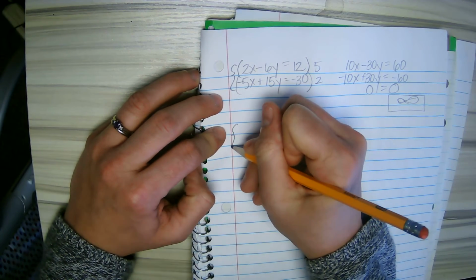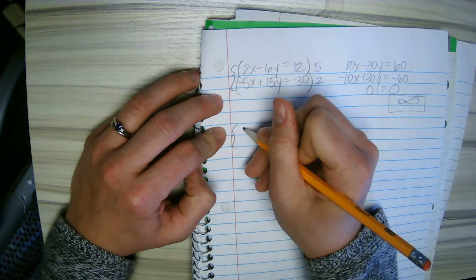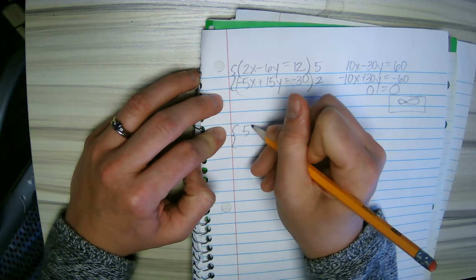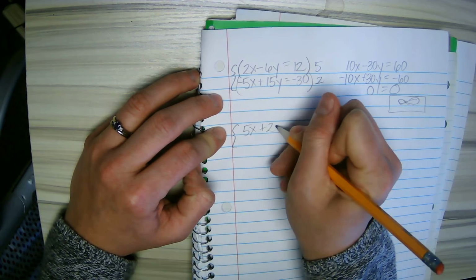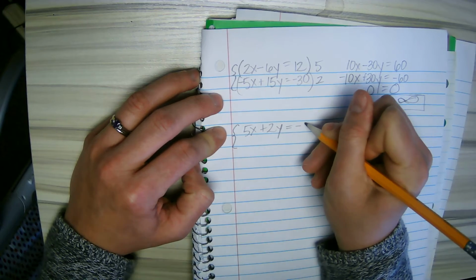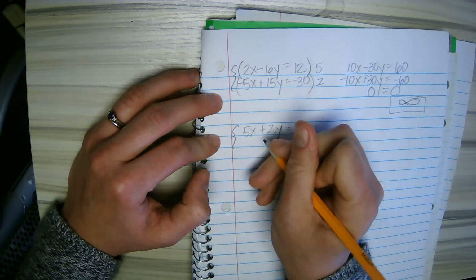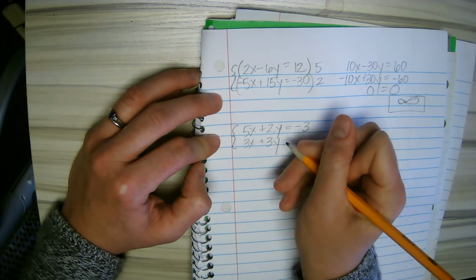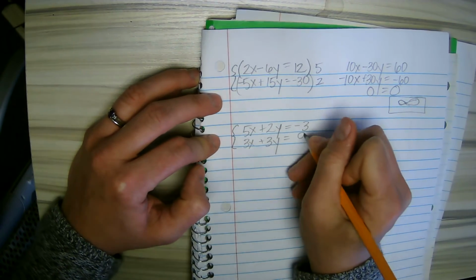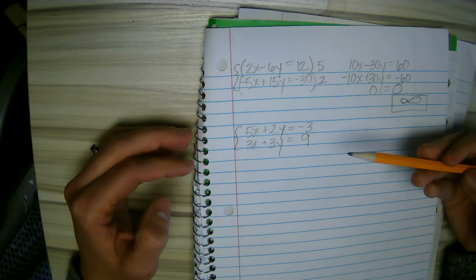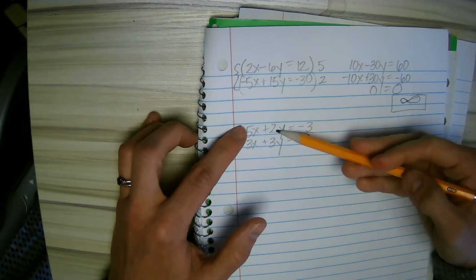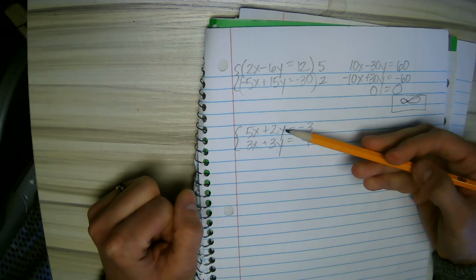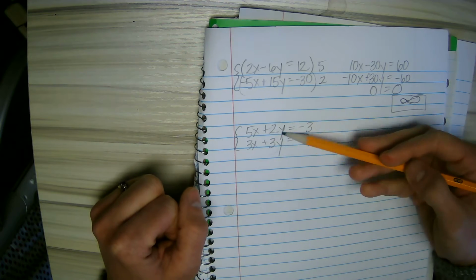Now, how about 5x plus 2y equals negative 3 and 3x plus 3y equals 9. So I always start, if I don't have anything in common, no matching coefficients, then I would start with my lower numbers.